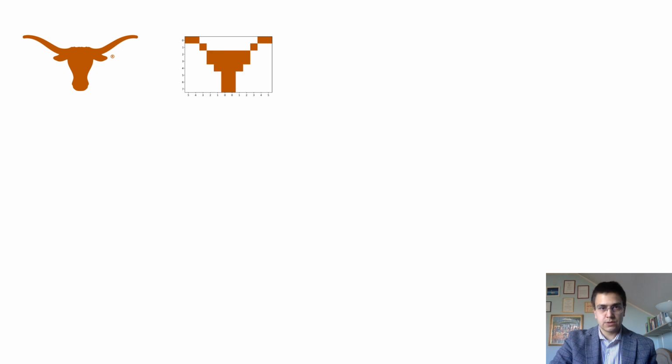Okay, so we performed a wet lab experiment on a spatial pattern formation problem. This is the pattern we focused on. It's a Texas Longhorn, which is the logo of UT Austin, the University of Texas at Austin. This is a discretized version of it that we use to train a neural network on.